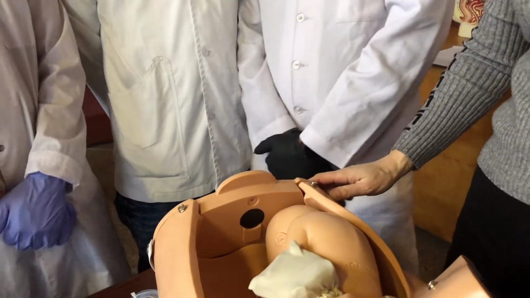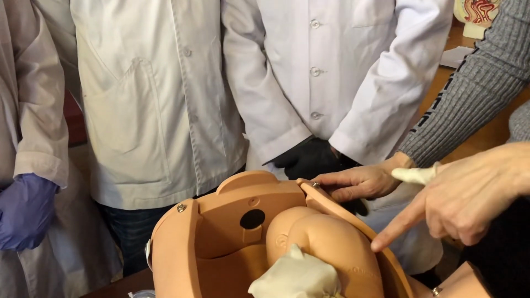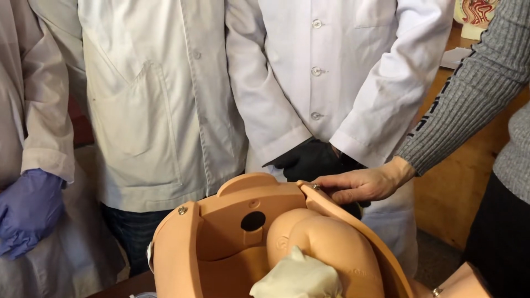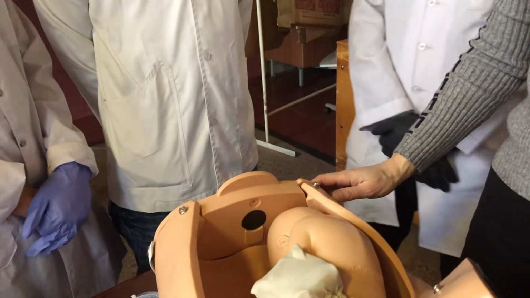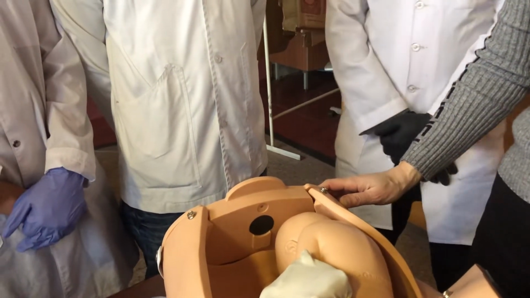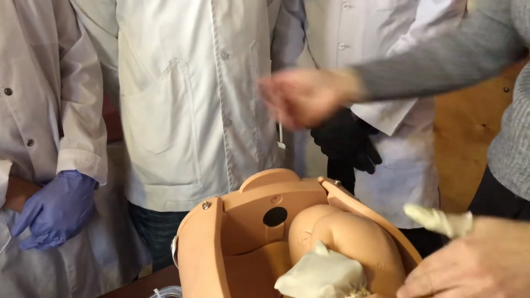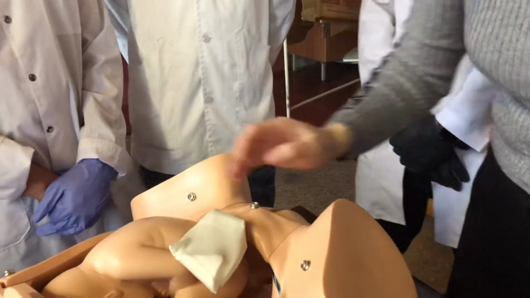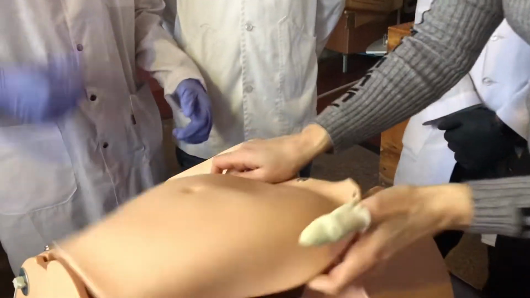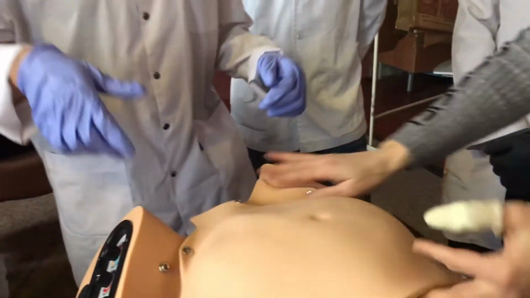Longitudinal lie, breech presentation. Yes. Left sacral. Left sacrum. And it's anterior position. Anterior position. Did you understand this practical skill? Very quickly, demonstrate to me the practical skill: the first, the second, the third, and the fourth Leopold maneuver.